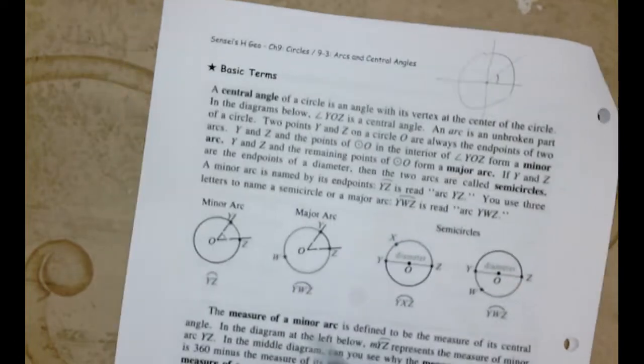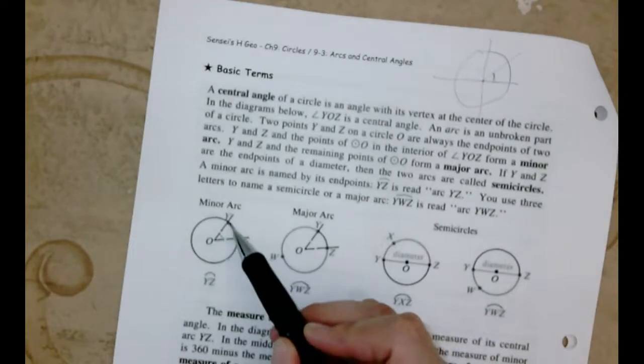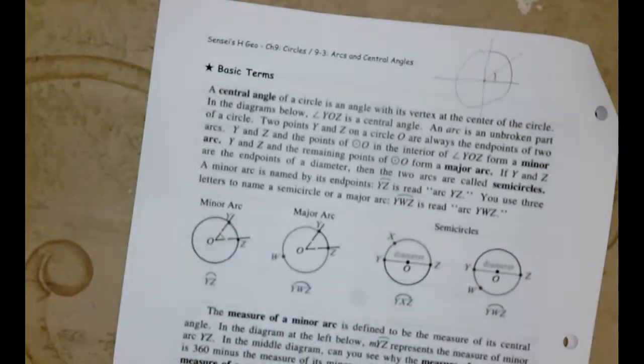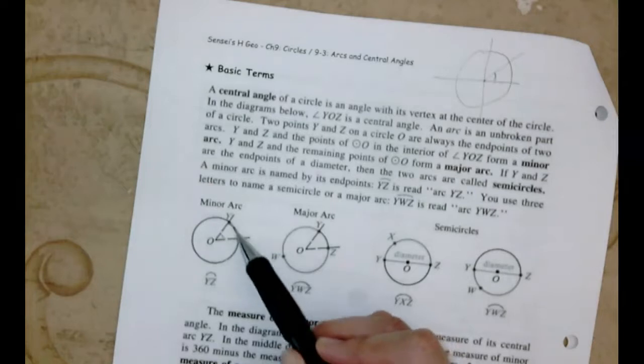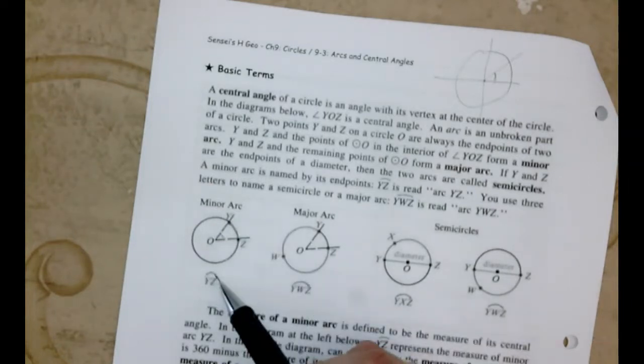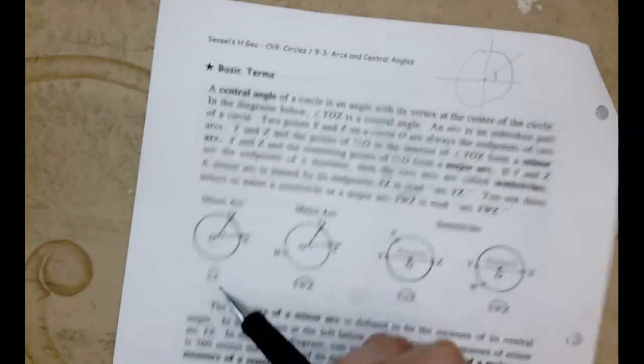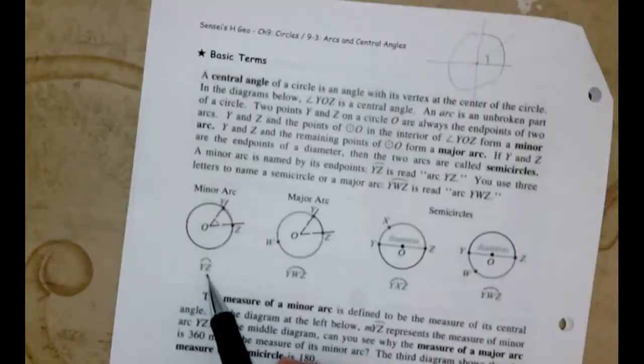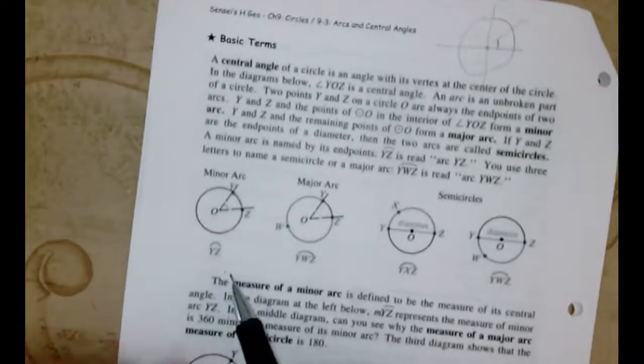Okay, and an arc is this. That's an arc. It's the curved portion of the circumference of the circle. And this is a minor arc because it's smaller. So this is arc YZ. This is a geometric figure, so you'd use congruency.